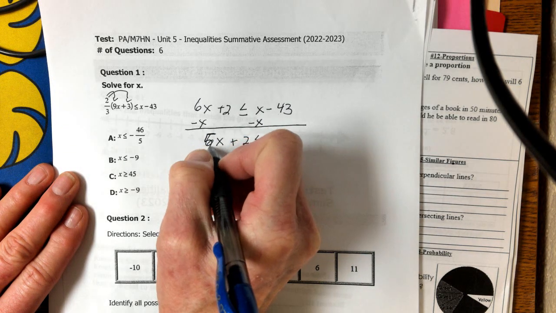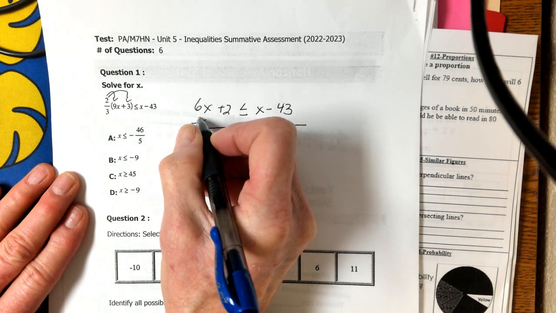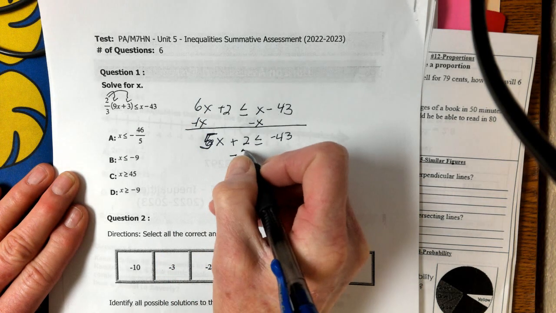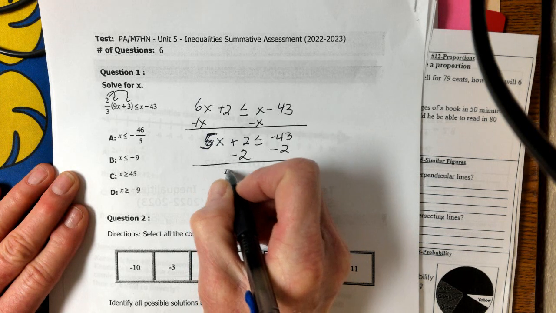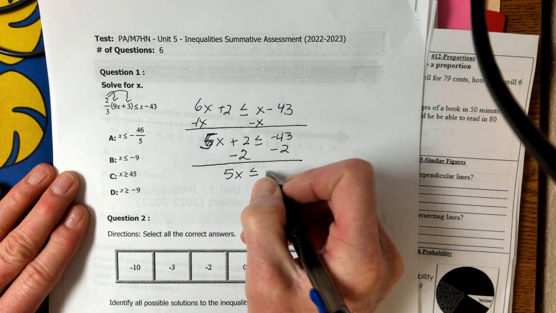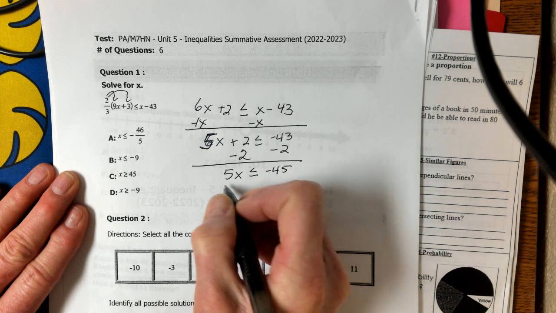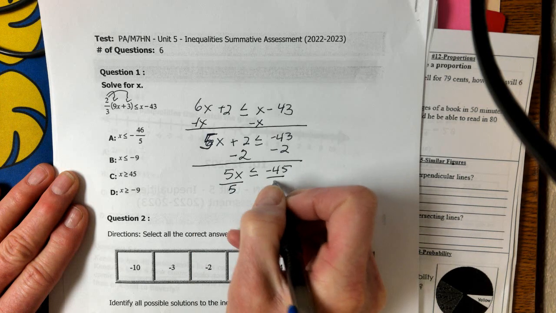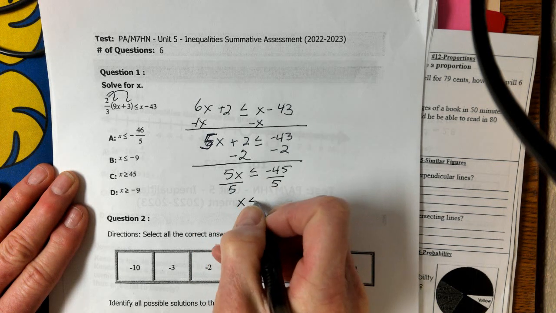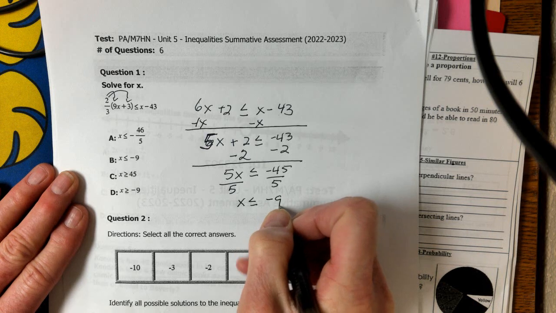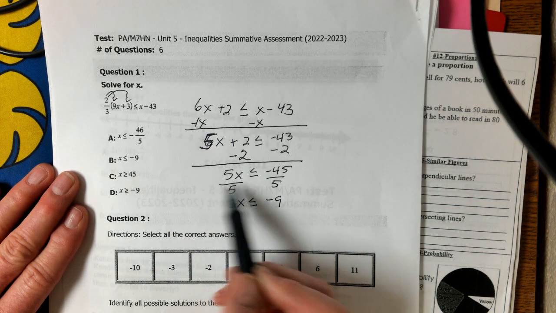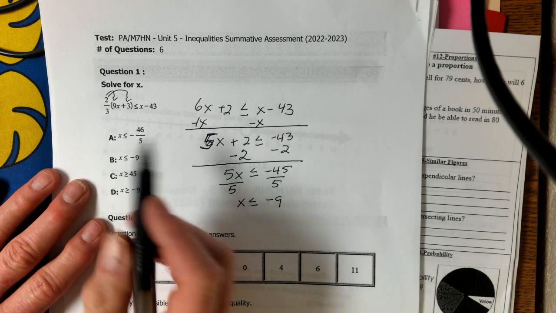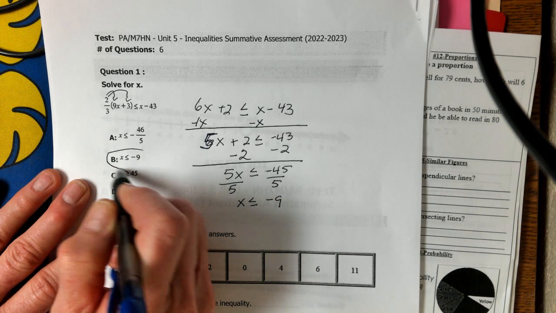This should be 5x, right? 6 minus 1 is 5. So we're going to subtract 2 from both sides. And we get 5x is less than or equal to negative 45. We're going to divide both sides by 5. And x is less than or equal to negative 9. So what happens here, you're not dividing by a negative. That's why the answer was B.